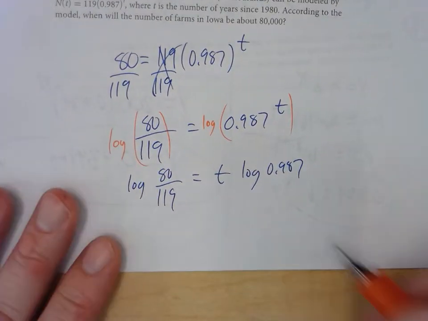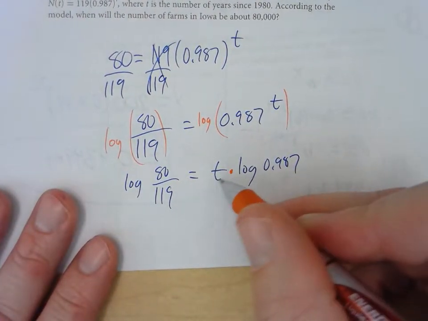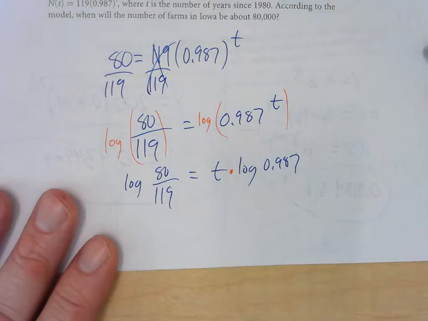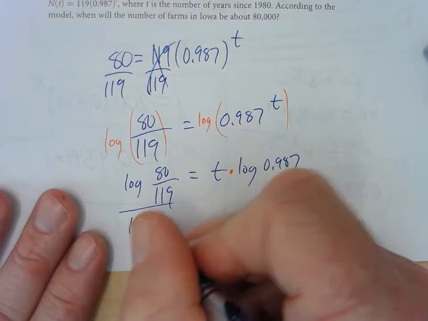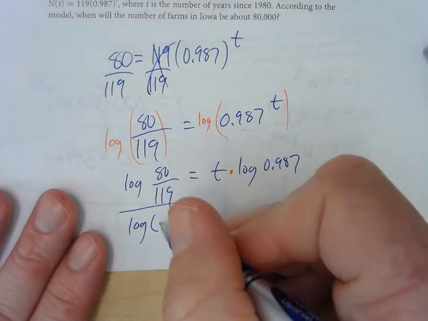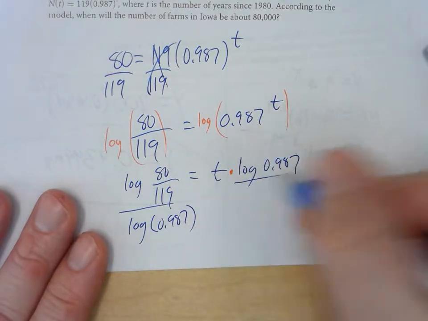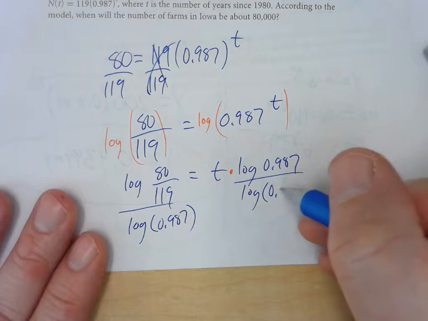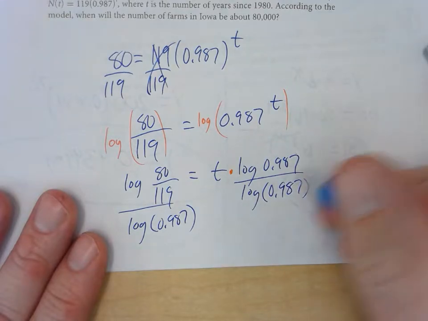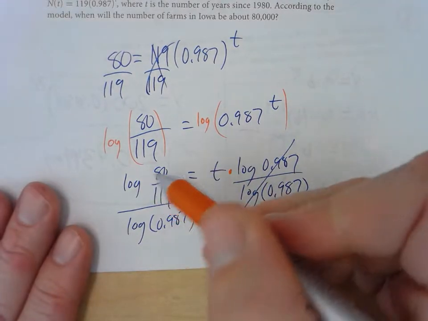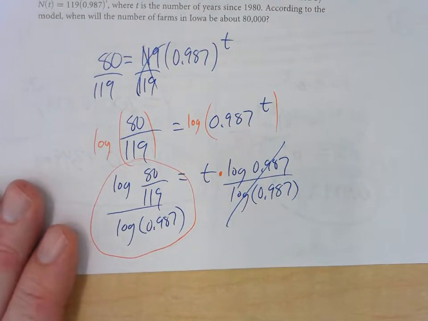Now I'm going to do the opposite here. I have t times this log. That's a number. So the log gets divided over, log of 0.987. And I'm dividing the log away here, because you do the opposite always on each side of the equation. So those cancel out.